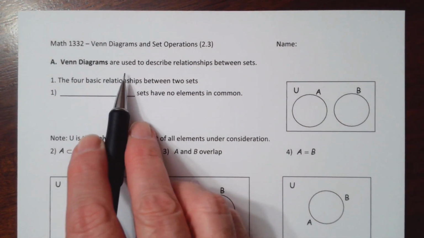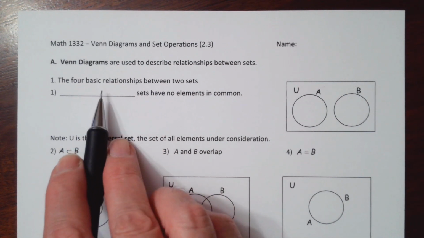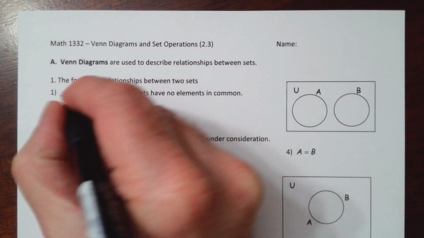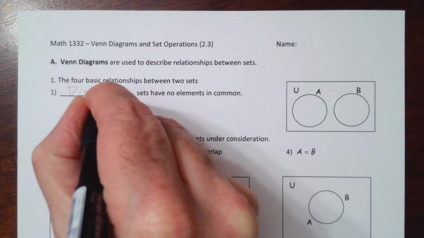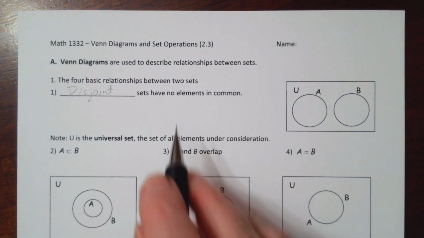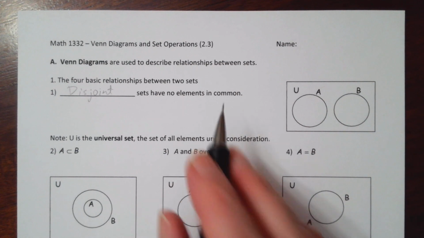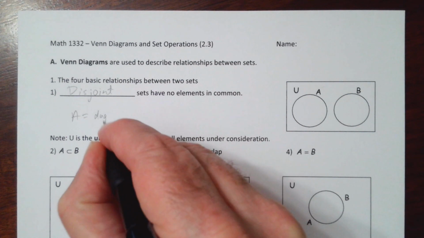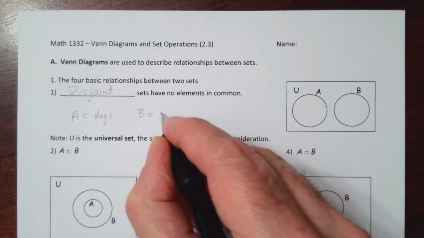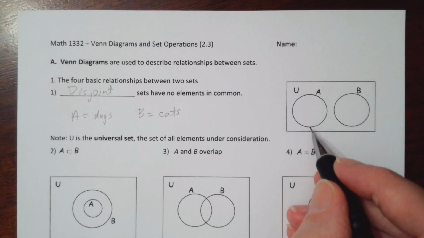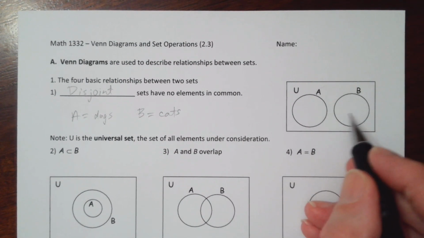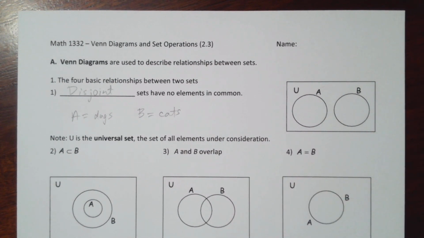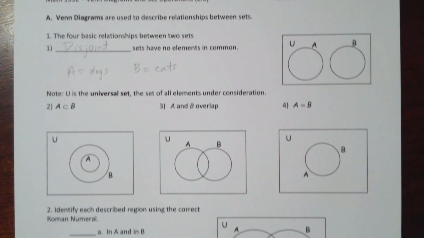It says Venn diagrams are used to describe relationships between sets. The four basic relationships between sets are as follows. First of all, we have what's called disjoint sets, which have no elements in common. A good example would be if A were the set of dogs and B were the set of cats. You can see that sets A and B would have no elements in common, so those are disjoint sets. All right, let's continue on.